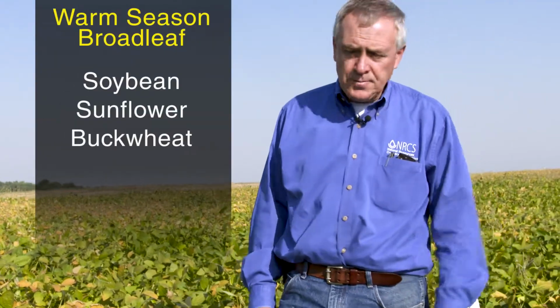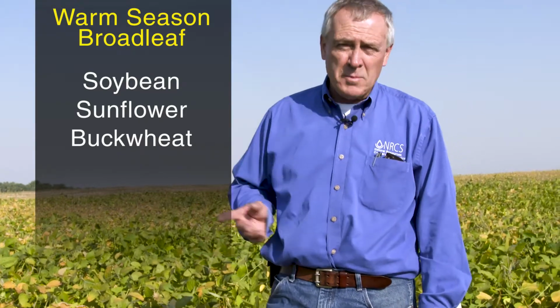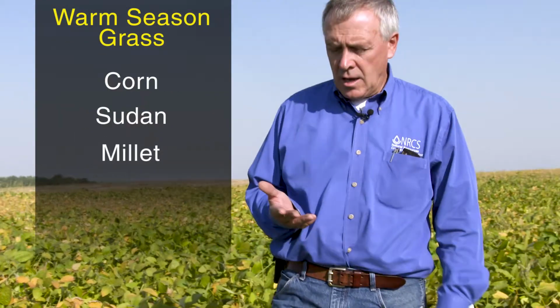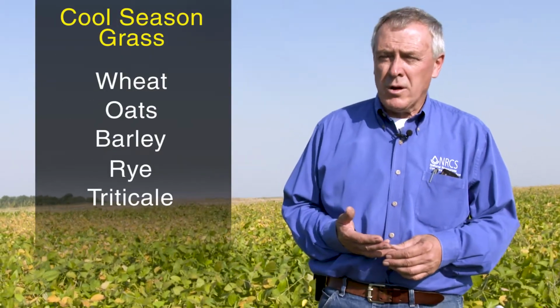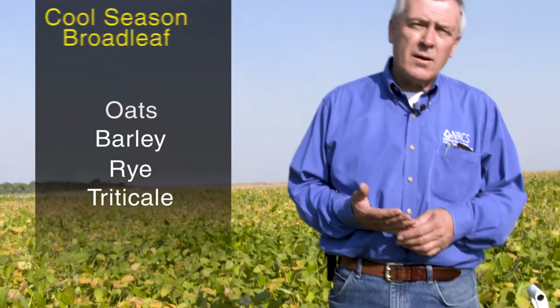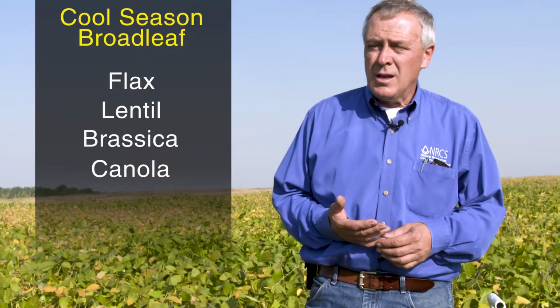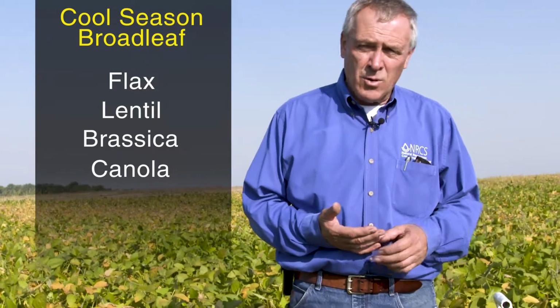If we take a look at the field we're standing in right now, soybean, it's a warm season broadleaf. That's one of the crop types. Second one is a warm season grass, and that can be corn or sudan or millet. Then we have a cool season grass. That would be all of our small grains: wheat, oat, barley, rye, triticale. And then we have cool season broadleaves, and that would be flax and lentil, the brassicas, canola. All of these would be cool season broadleaves.